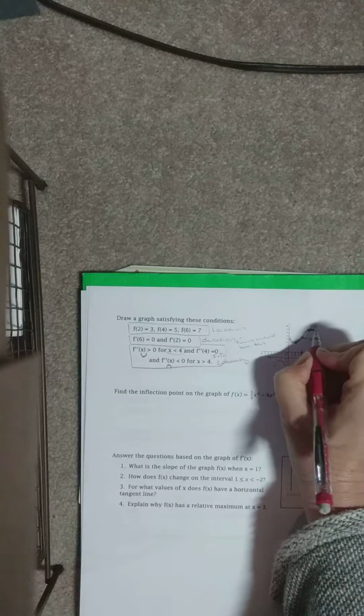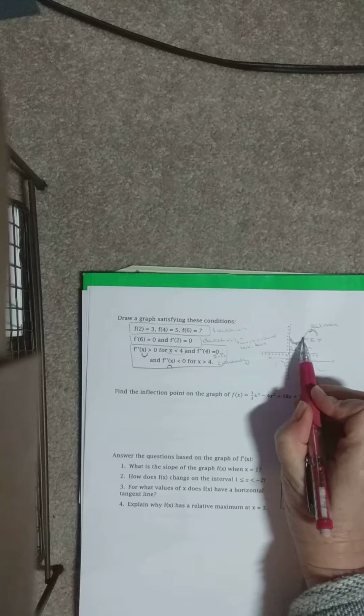So here would be an inflection point, here would be a relative max, and here would be a relative min. And that's a graph that satisfies those conditions. It's not the only graph that satisfies them, but any graph would have to go through these 3 points with that kind of a direction and a concavity.